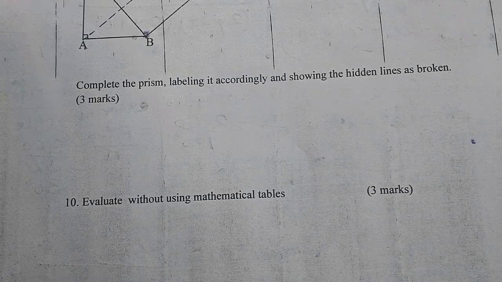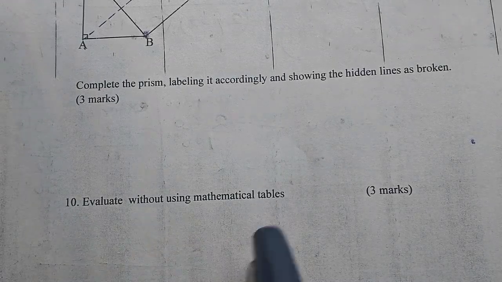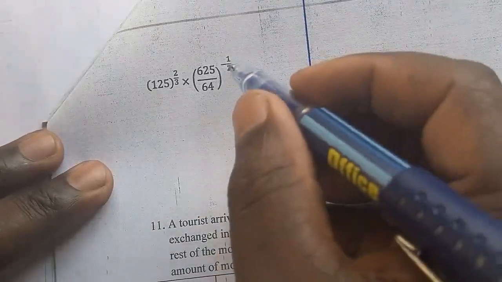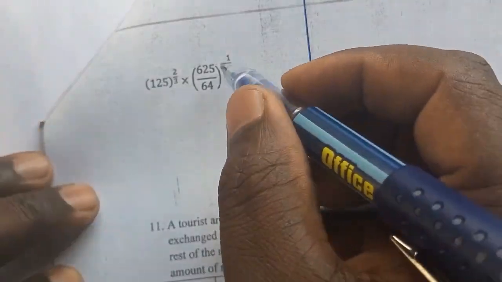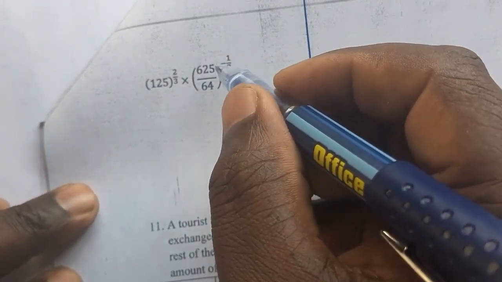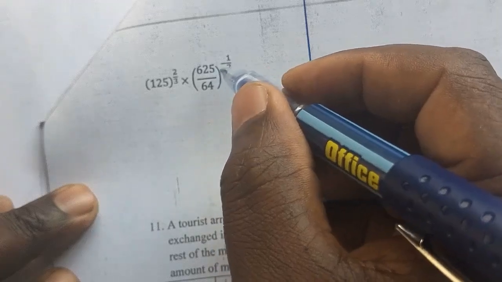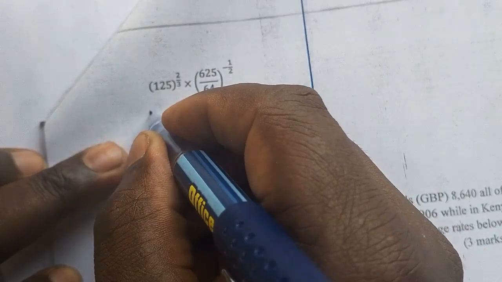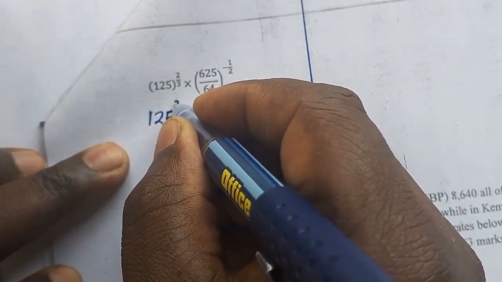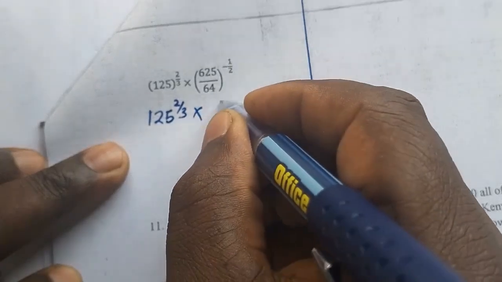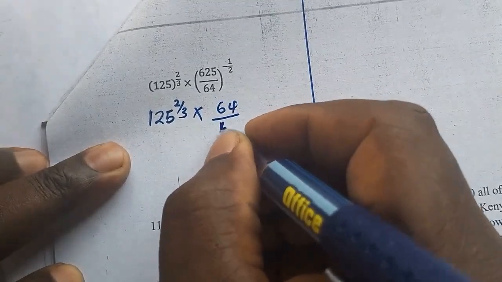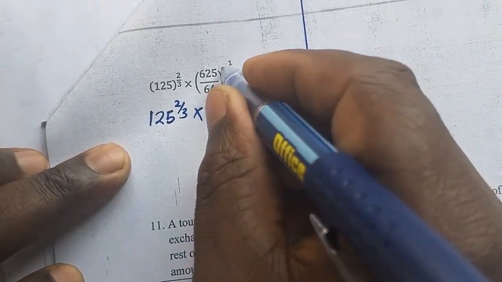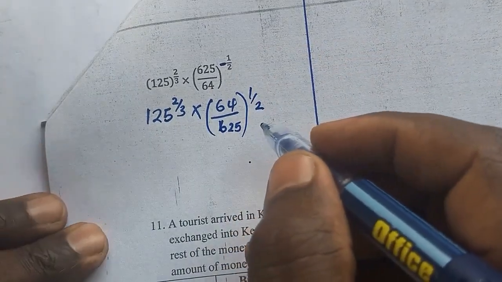Evaluate without using a mathematical table. Now, since the power for the second term is negative, you know if the power is negative, first you need to get the reciprocal of this and change the power to positive. So this one will be the same as 125 raised to power 2 over 3 times 64 over 625 raised to power a half. Now the negative has been removed when you get the reciprocal for that.